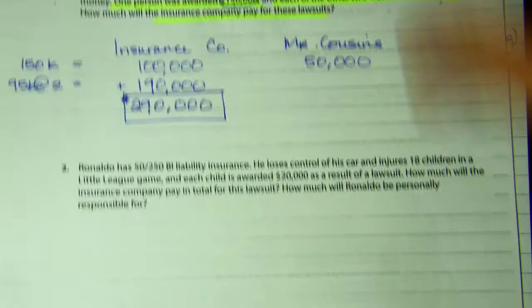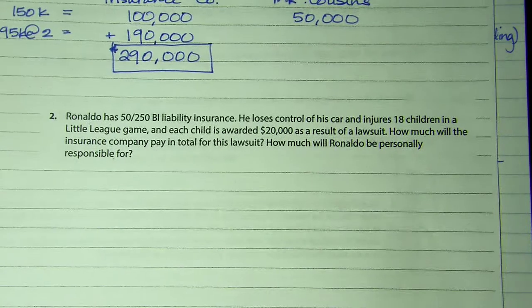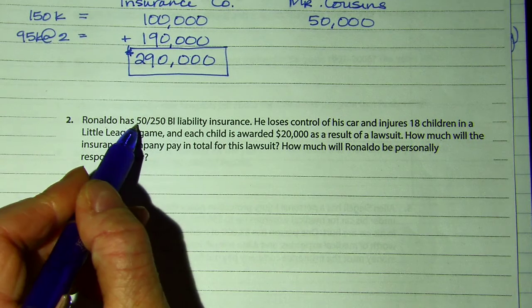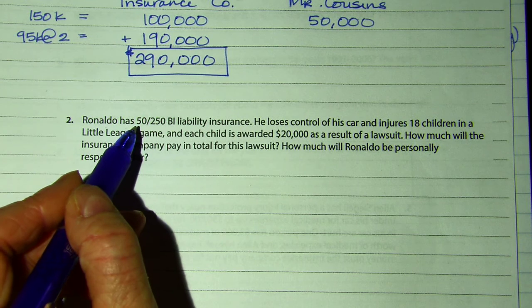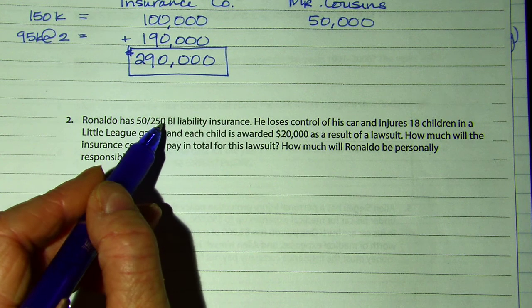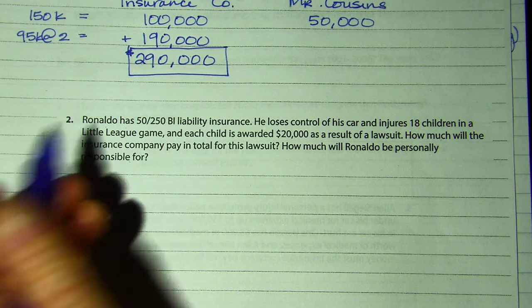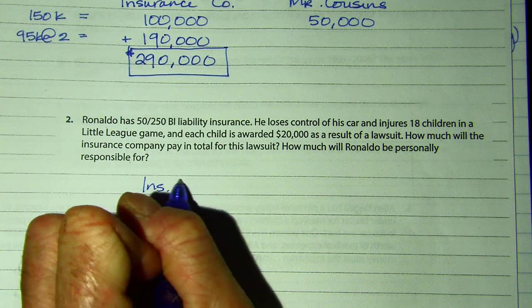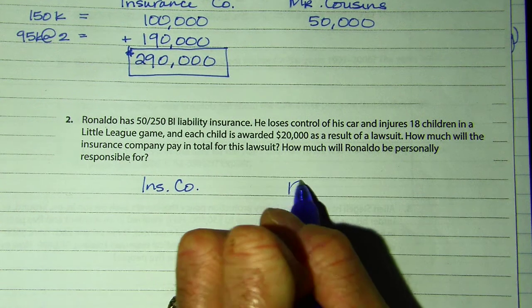Next problem. Ronaldo has a 50-250. So remember, 50 is what they will award one person, and $250,000 is the total. So again, right before I start, I'm going to put insurance company, Ronaldo.